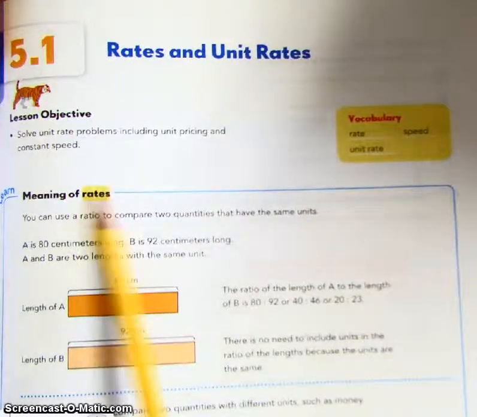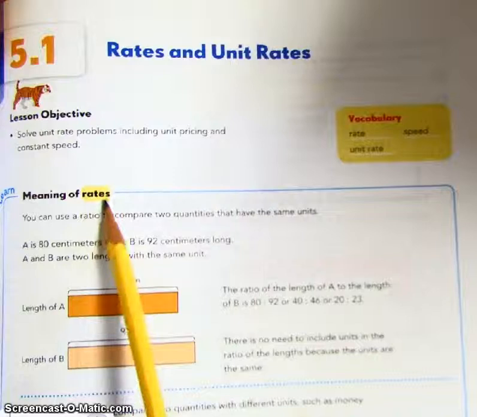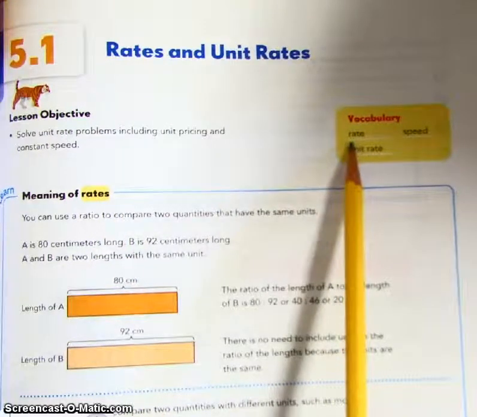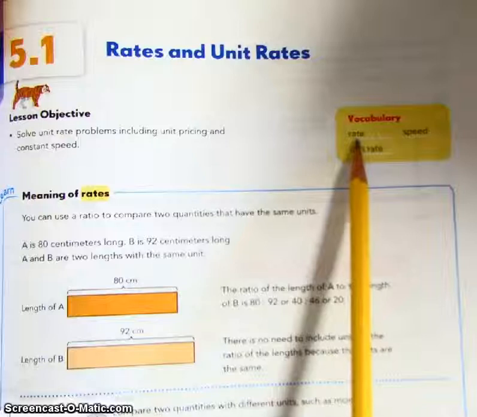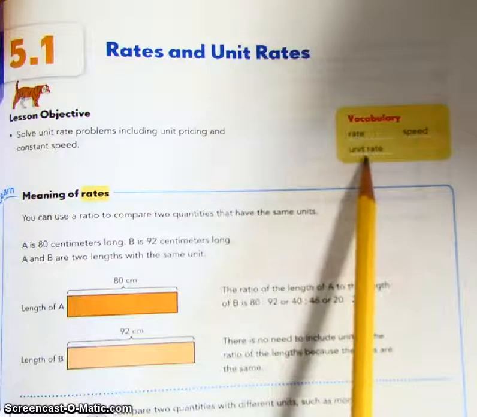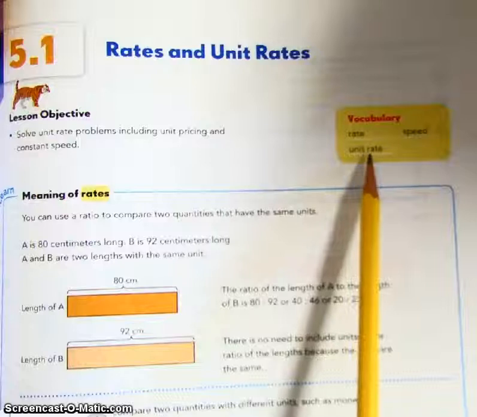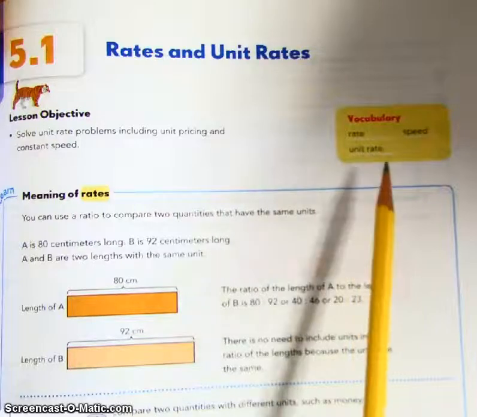So in the same color yellow in a little box, it actually puts it around the vocabulary word that you have to define. So if you guys wouldn't mind writing down, today we're going to cover rate and unit rate. We're going to cover the speed one tomorrow, but today we'll cover rate and unit rate. So please write down in your notes rate and unit rate.